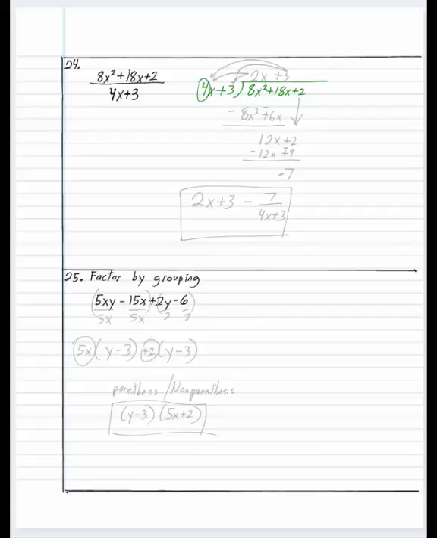Then 4 goes into 12 3 times. And then the 3 will multiply. 3 times 4 is 12x. 3 times 3 is 9. And again, we'll change the signs. So 12 and 12 go away. 2 minus 9 is negative 7. So in the end, your answer is 2x plus 3, minus 7 over 4x plus 3.